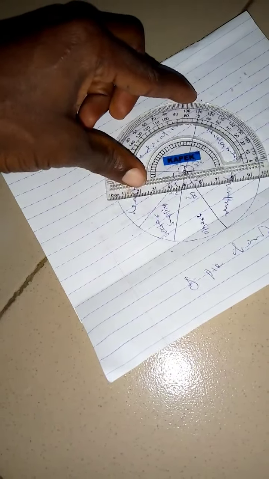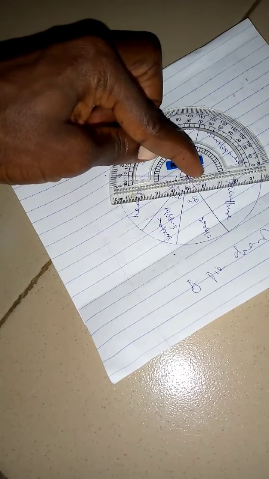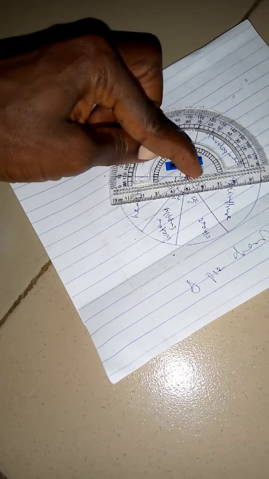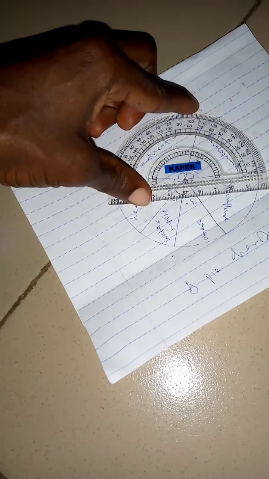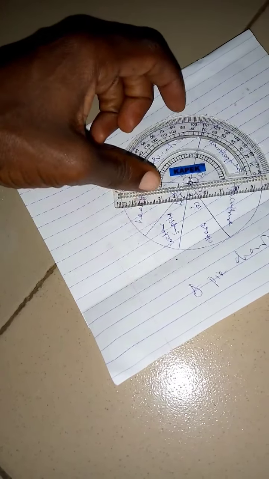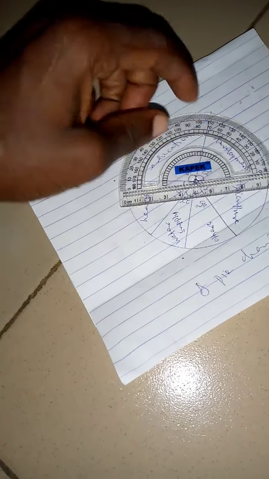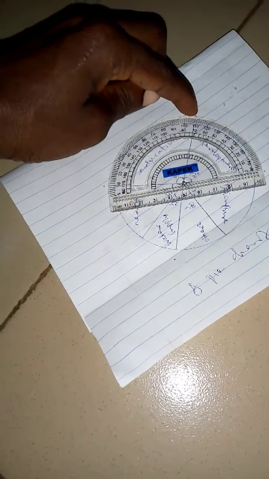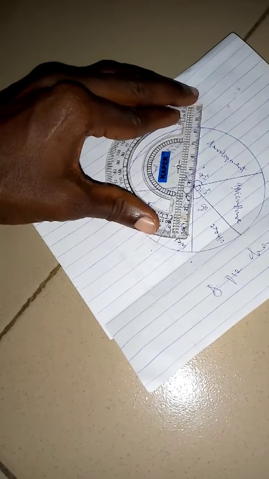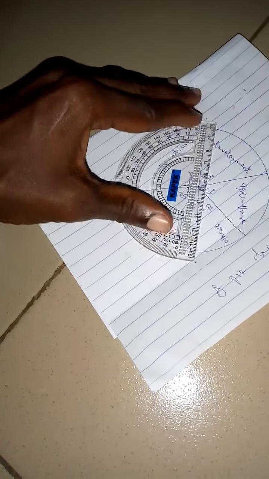This new line will now serve as your reference line. You put the center here again. You make sure the line to your right is parallel to the new reference line. The next angle we want to draw is 72. You will locate 72. Look at my 72 here. You read from the 0 inside. You see your 72. Put the point here. Then you join this point to your starting point here. You have this. This new line will now be your reference line.